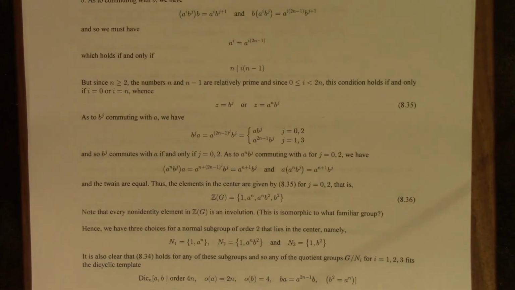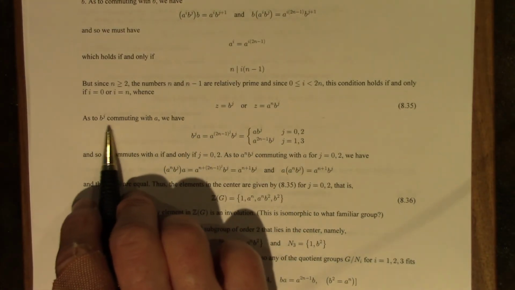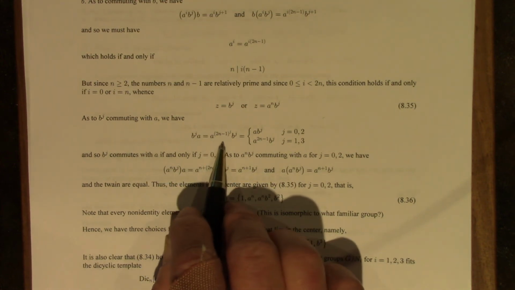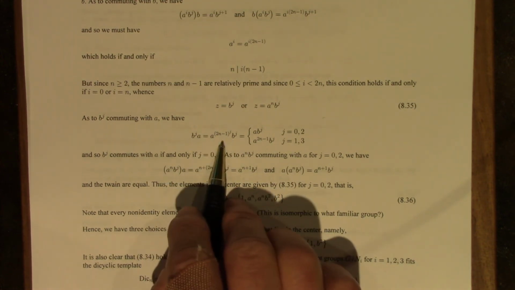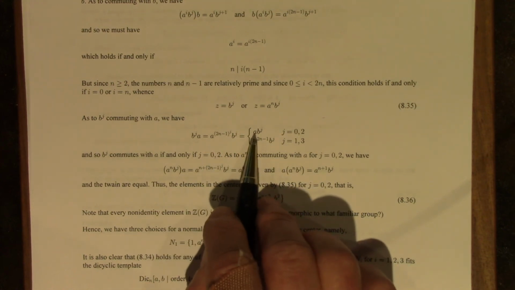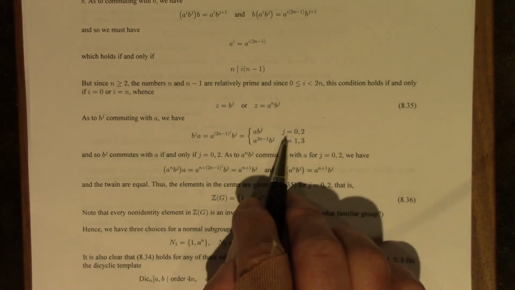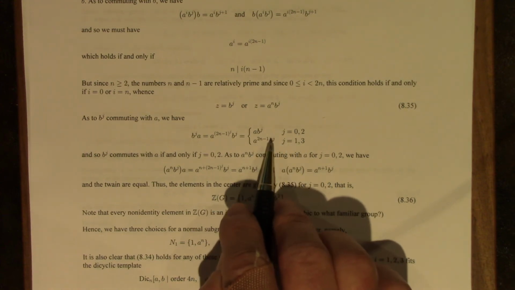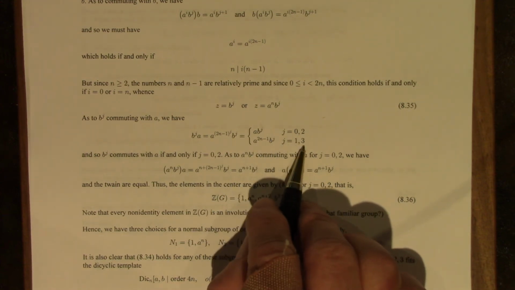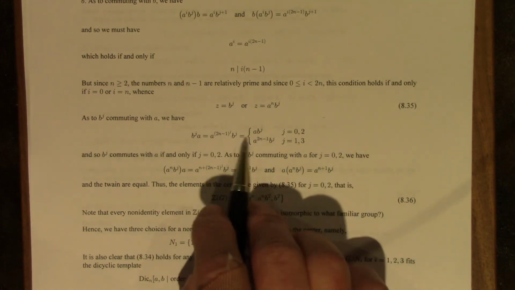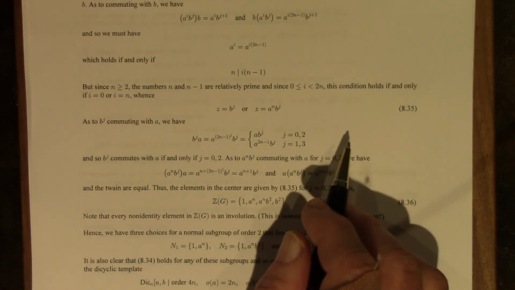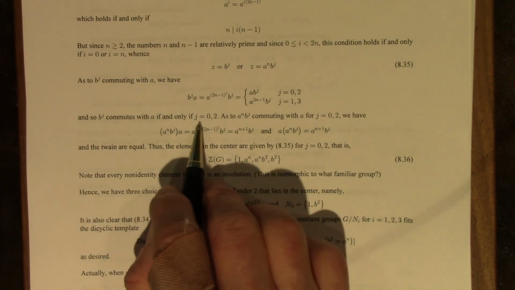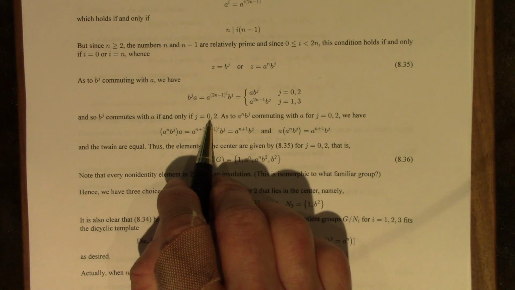As to b to the j commuting with a, well, we have b to the j a is equal to this. We use the commutativity rule here, which is a b to the j when j is 0 or 2, and a to the 2n minus 1 b to the j when j is 1 or 3. I'll let you fill in any details there. So b to the j will commute with a if and only if j is 0 or 2.